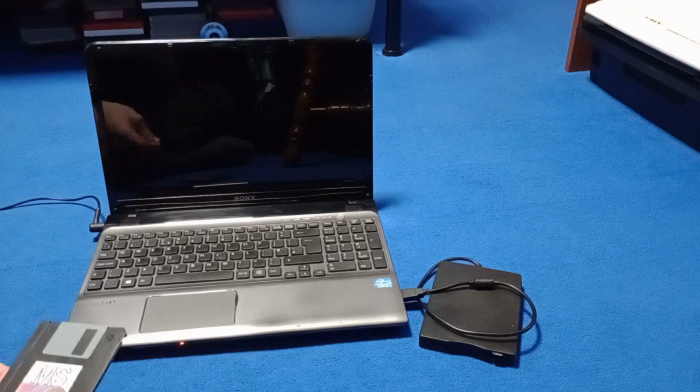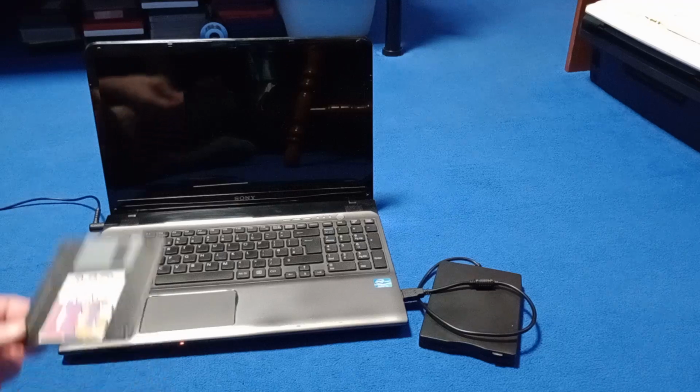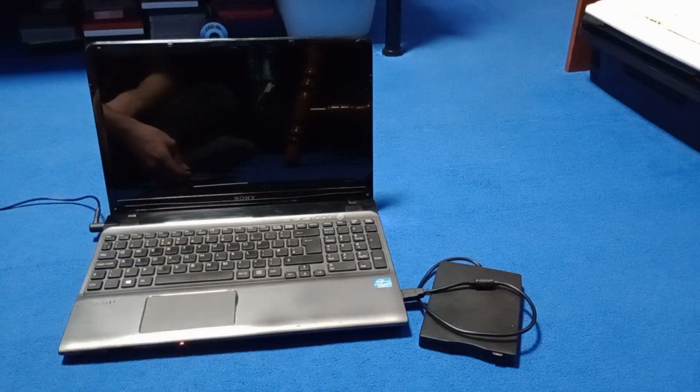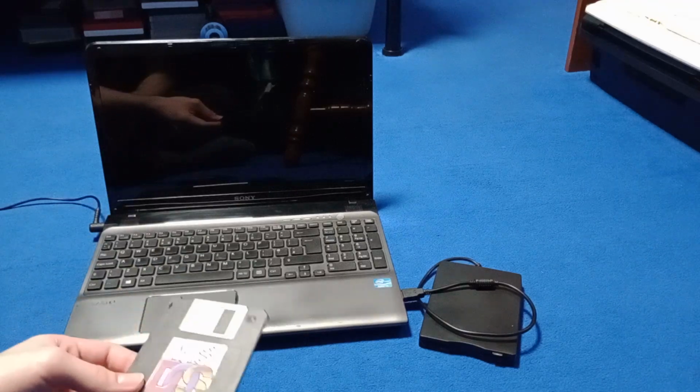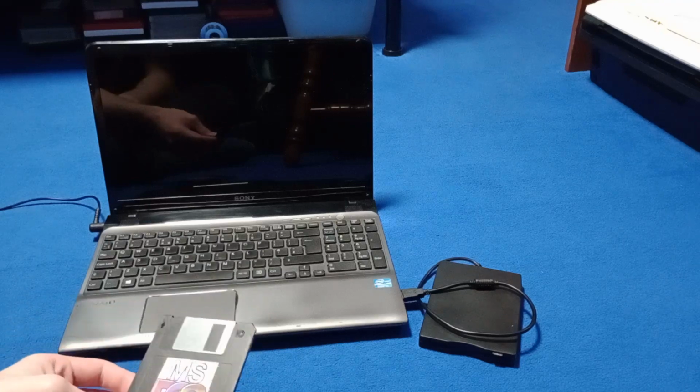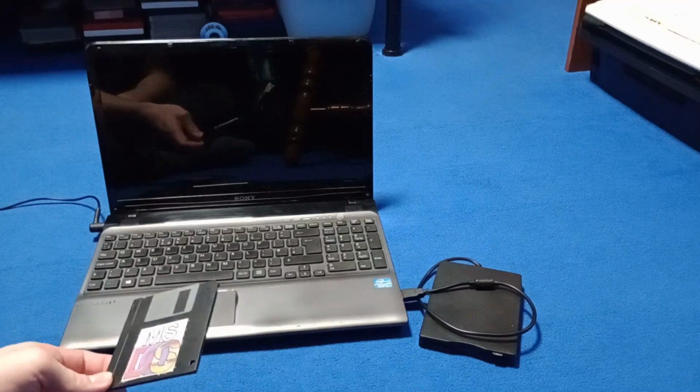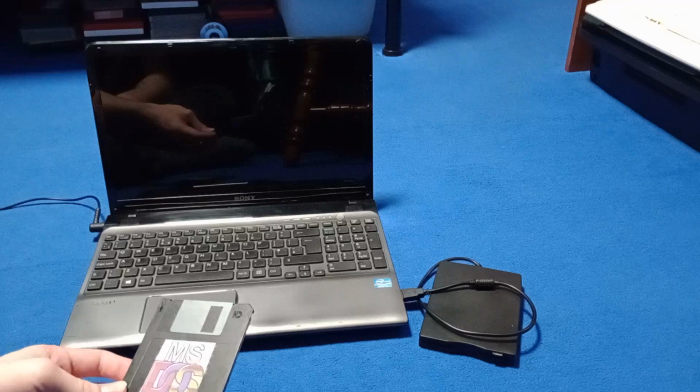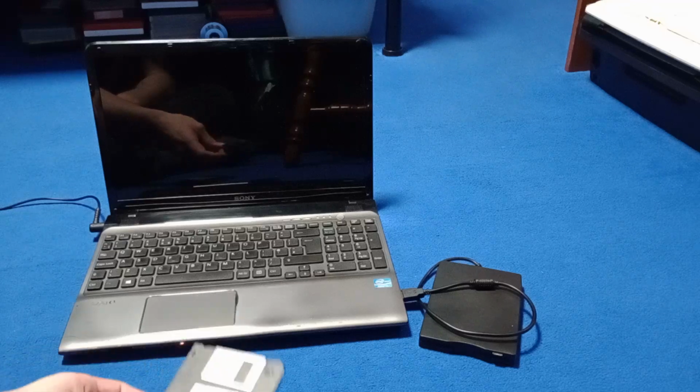Okay, so basically what I'm going to do now is attempt to play DOS games, because you remember I did a video a while ago on how to run MS-DOS on modern machines. Well, I'm going to see if I can play a DOS game.